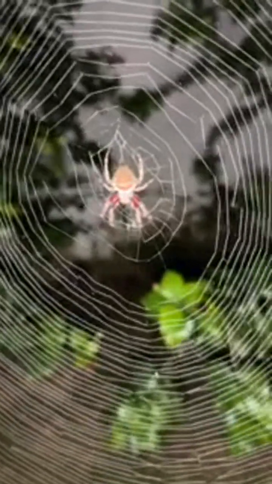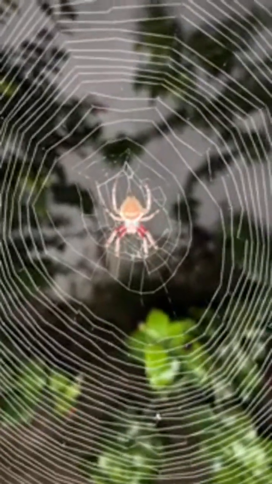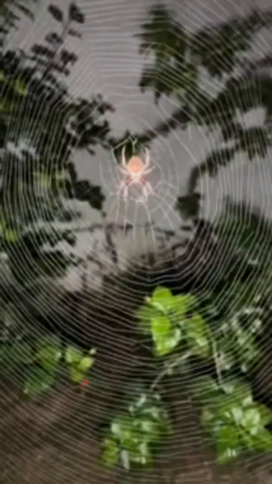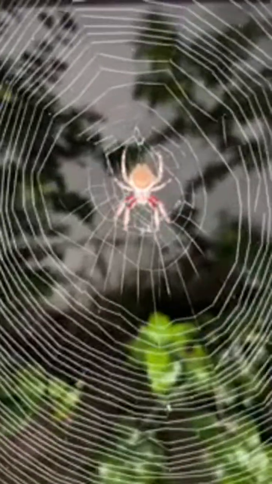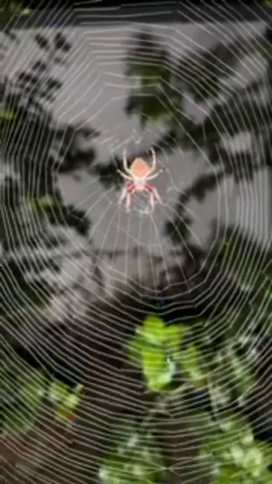You can notice that specific red part in the anterior limbs, characteristic of this particular red-femured orb-weaver spider, and it's got a very typical arachnid shape. You can see this web which is spiral, which is a specific characteristic of these orb-weaving spiders.